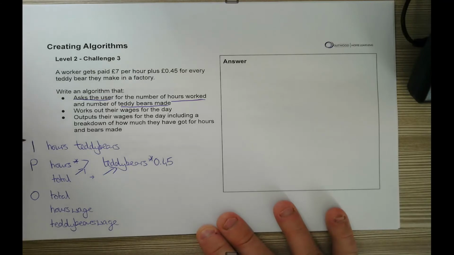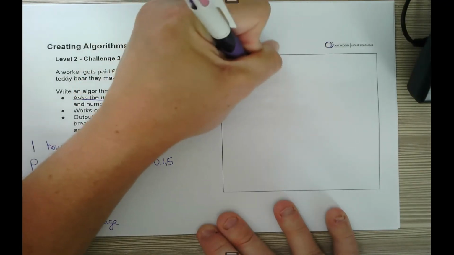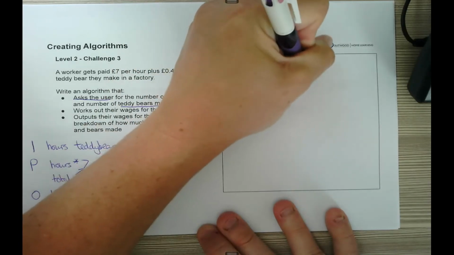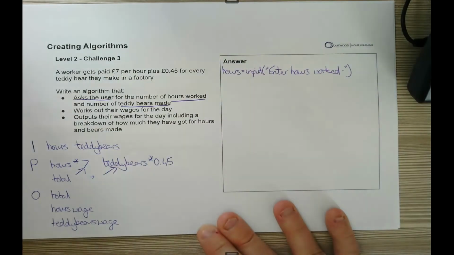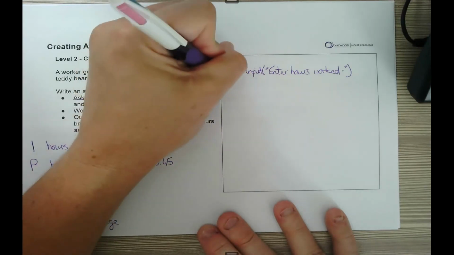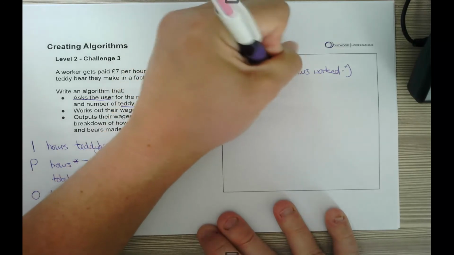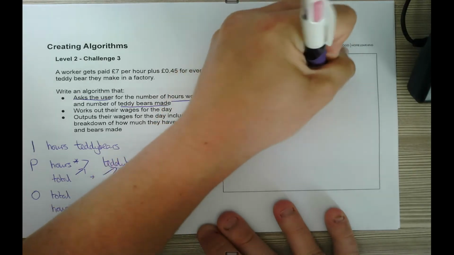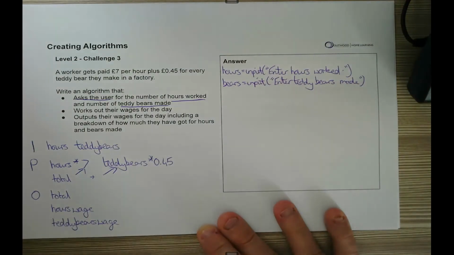So once again, we follow that method. Okay, we get our information in first. So we say hours equals input, enter hours worked. Okay, and then we do the same for teddy bears. I'm going to call it bears when I write the actual algorithm just because it's shorter. So bears equals input, enter teddy bears made. Okay, so we've got our inputs.